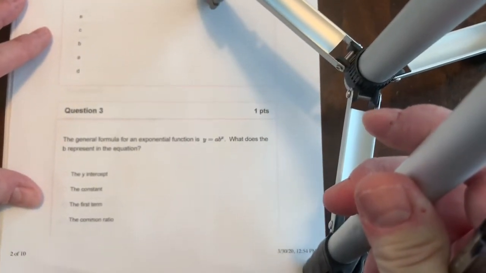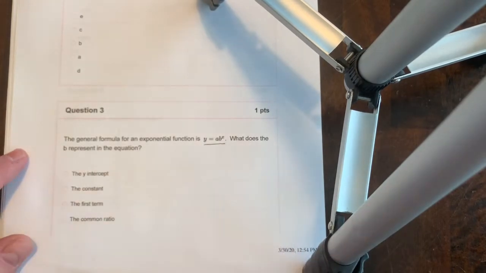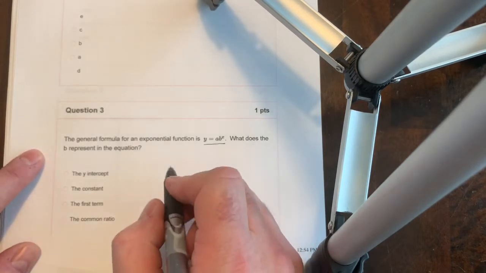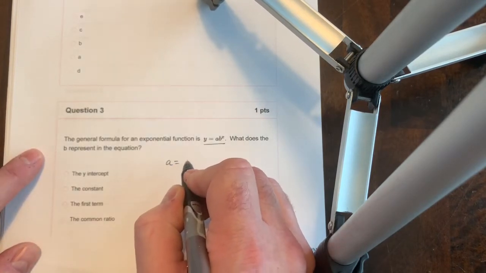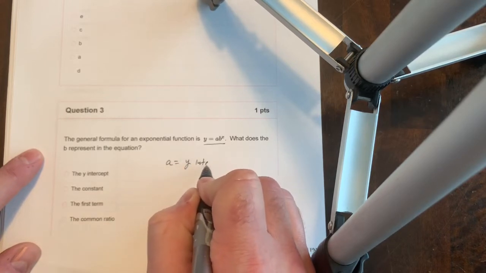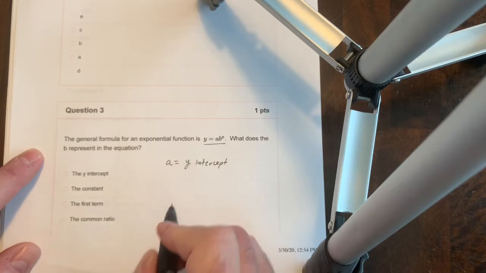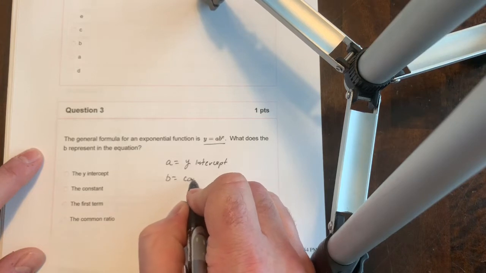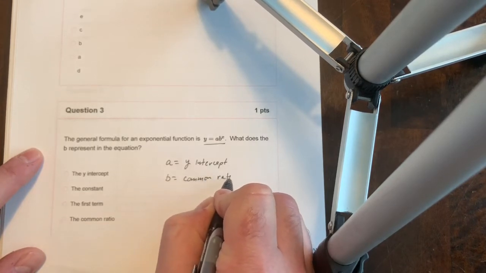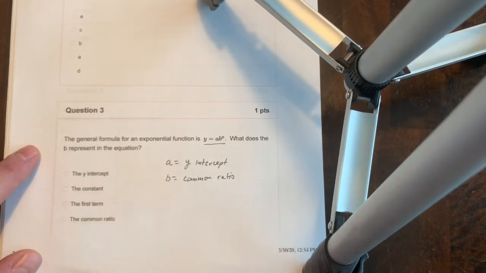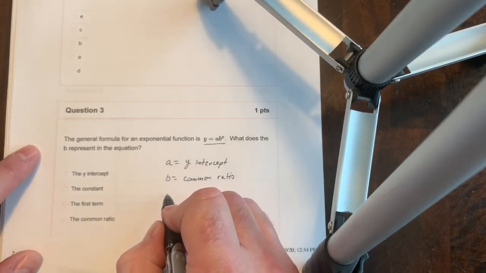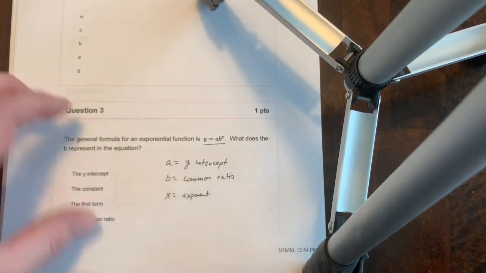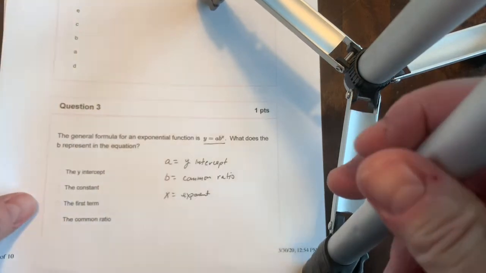Number 3. The general formula, here it is, y equals ab^x. The test could be any question. This one's asking what does b represent, but let me just lay that out for you, okay? A is your y-intercept. That's where it crosses the y-axis. So that first number is going to tell you where you're starting. B is your common ratio. In terms of an exponential function, that's what we're multiplying by to get to the next step, okay? And x is merely your exponent. That's always going to be an x. That's how geometric equations work, okay? So that'll do that one for you.